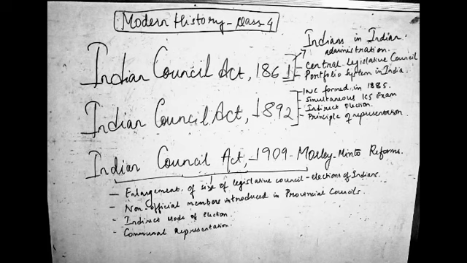So, by this, the principle of representation was being introduced. Now the power of the Legislative Council was increased, and their demand of adding members in the Legislative Council, adoption of the principle of election, and their demand to discuss the budget was now fulfilled.